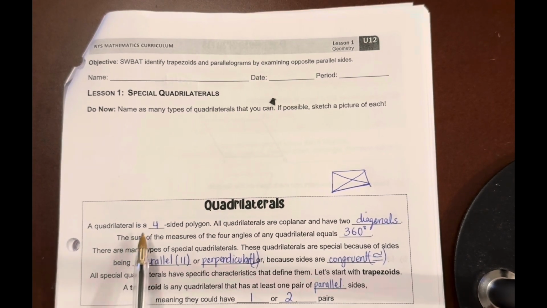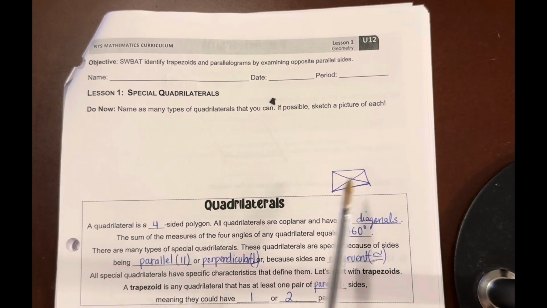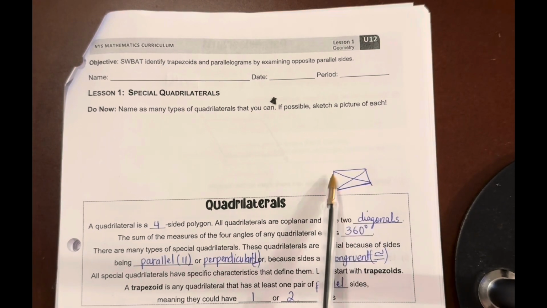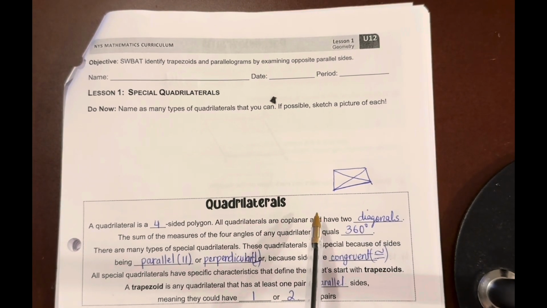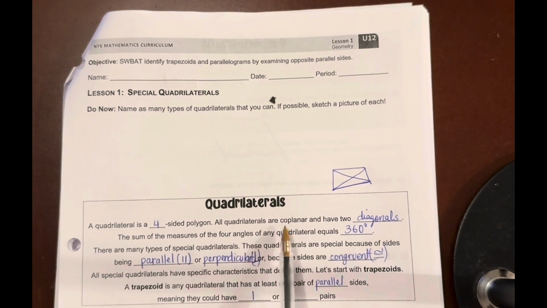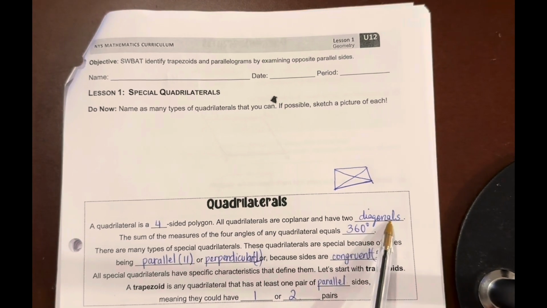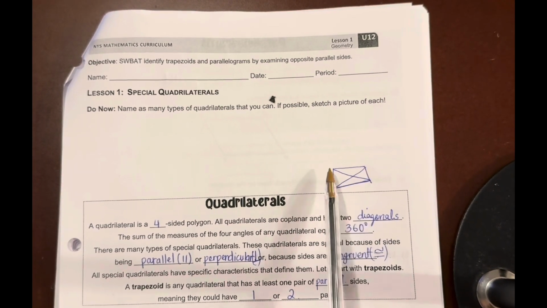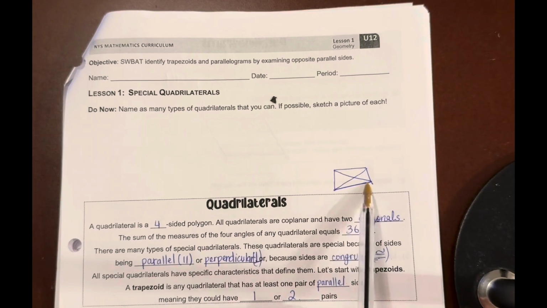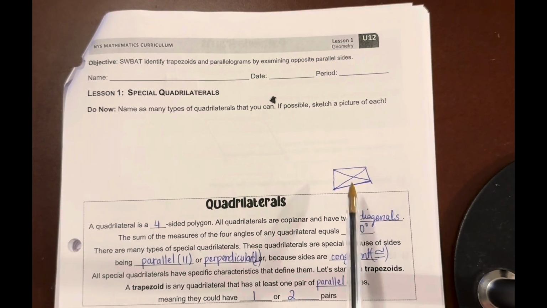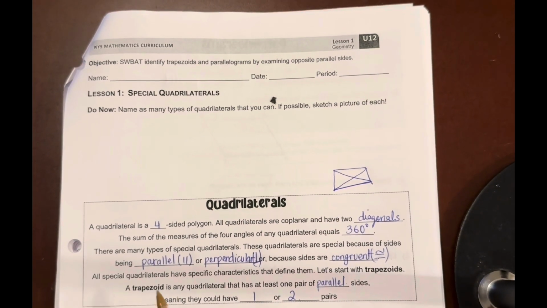A quadrilateral is a four-sided polygon. I drew a four-sided shape here. So right, this is a polygon. A quadrilateral is coplanar and has two diagonals. So what are diagonals? They connect the opposite vertices. So these are the two diagonals, right? And they do intersect at a certain point.